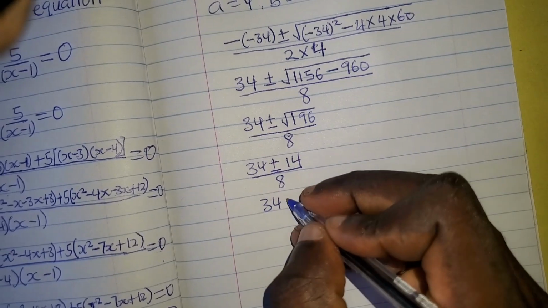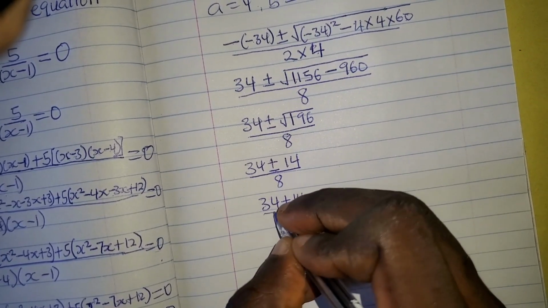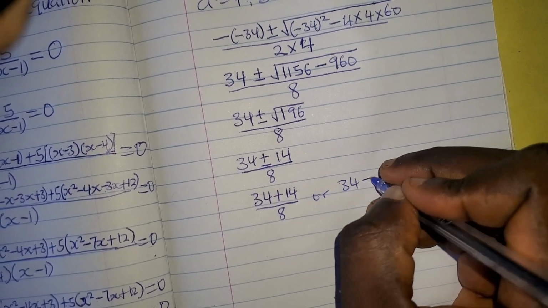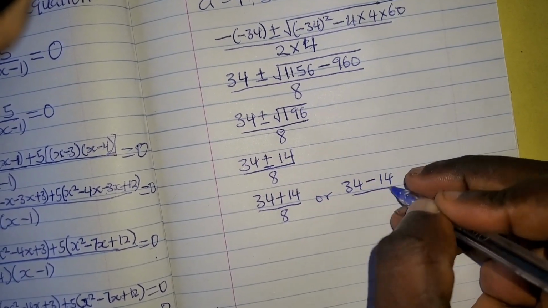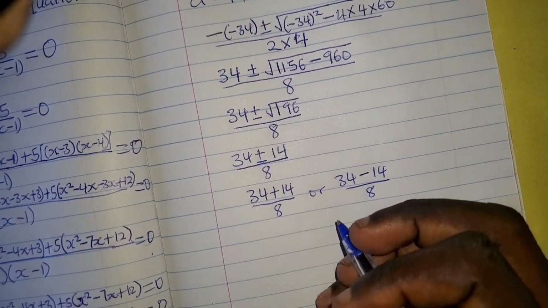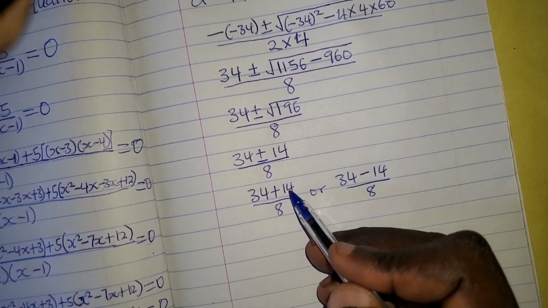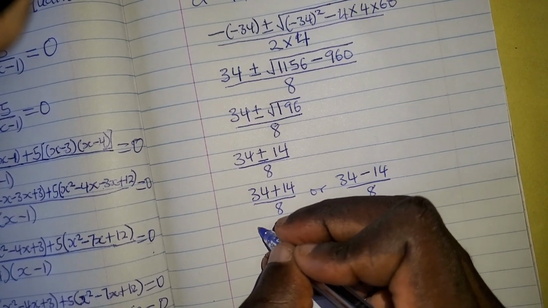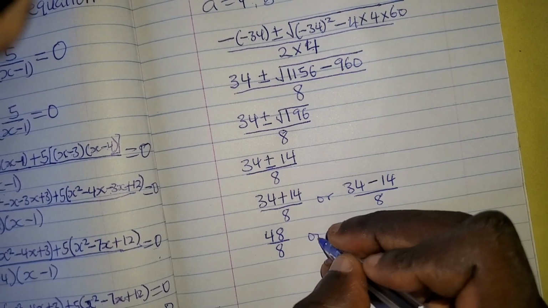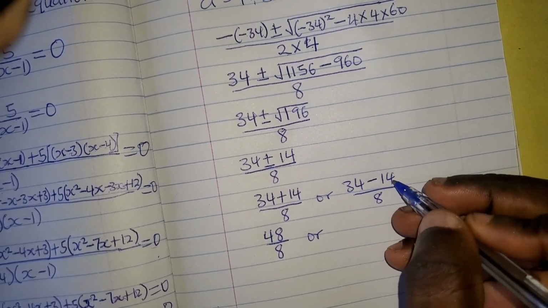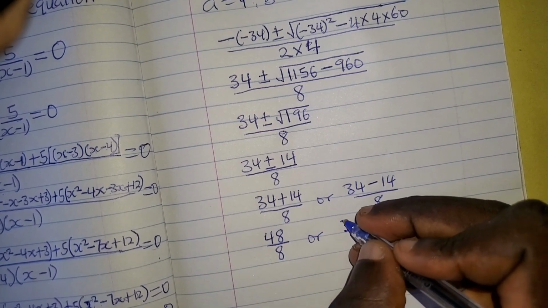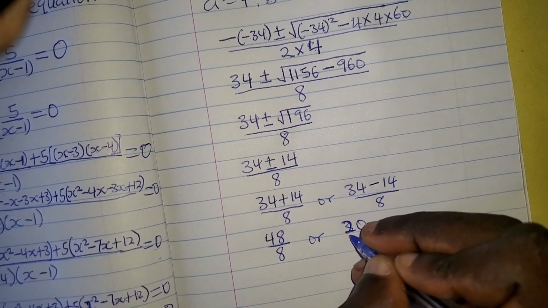So it will be plus 14 all over 8, or 34 minus 14 all over 8. Okay, so 34 plus 14 gives me 48 all over 8, or 34 minus 14 gives me 20. That is 20 all over 8.